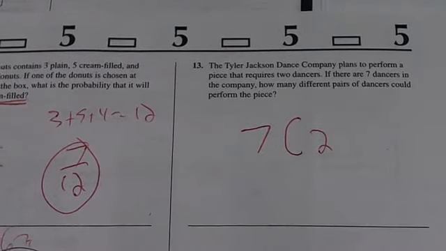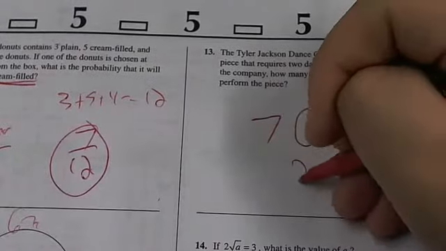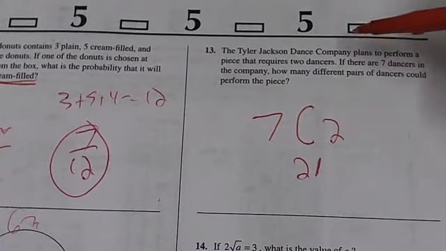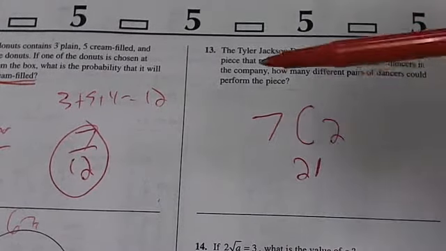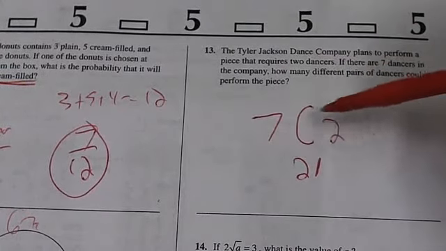So you put this in your calculator, 7 choose 2, and you get 21. So remember, this is combination because it doesn't matter who's first. If it had mattered who is first, it would be permutation. But they just want any two. They want Jack and Jill, and Jill and Jack, they're the same thing. So 7 combination 2.